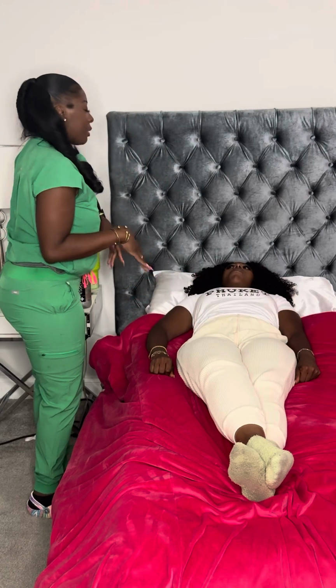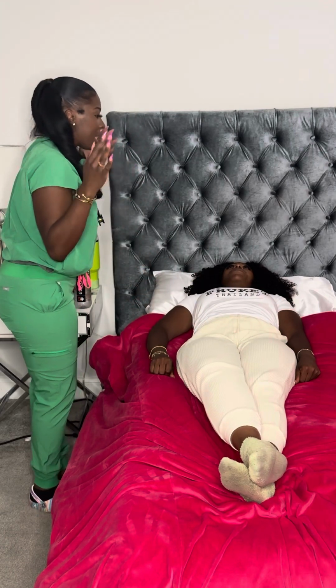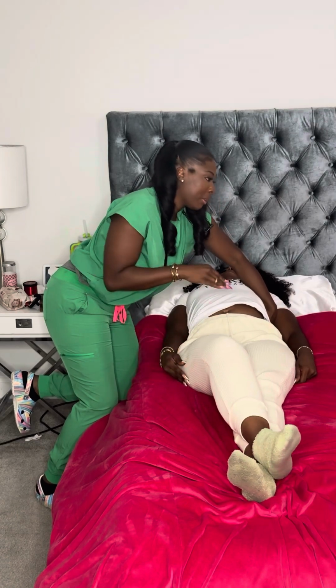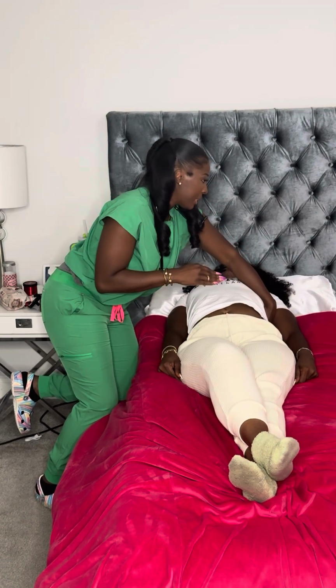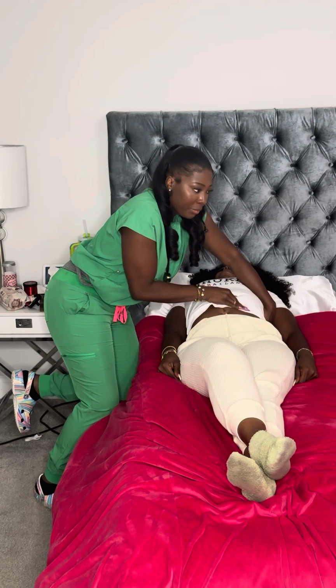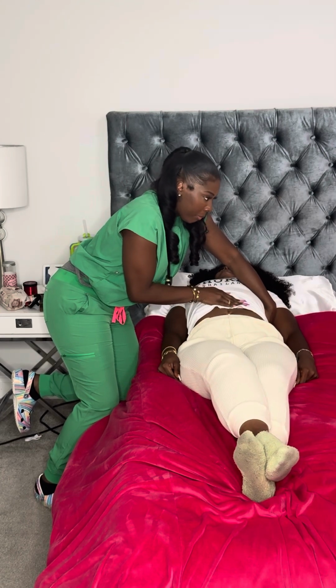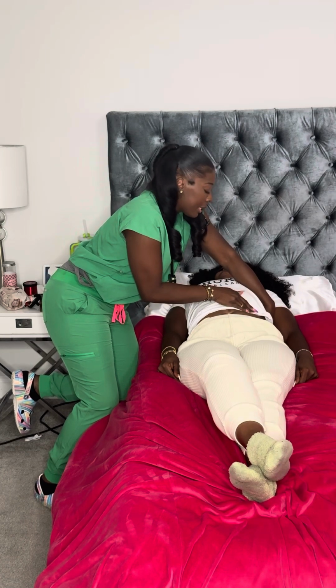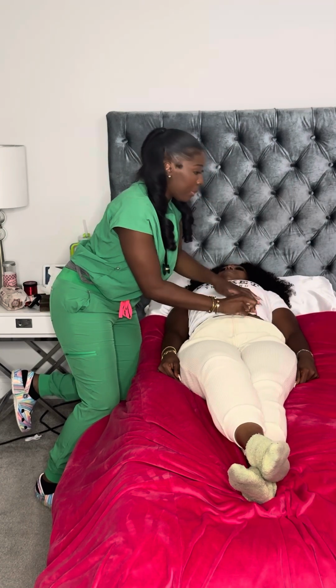All right. Next thing I'm going to do is palpate for the spleen. I'm going to lift right under the patient's left side, and I'm going to ask the patient to take a deep breath and hold it as I palpate under that left costal margin. Normally, the spleen is not able to be palpated, which is normal in most people.